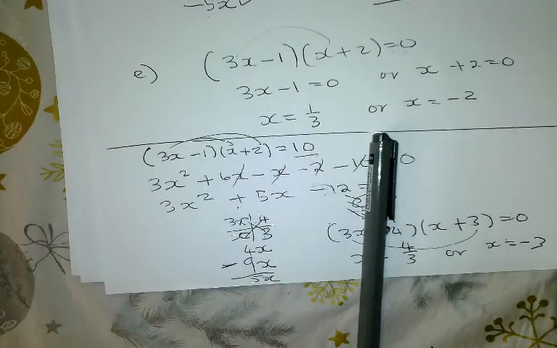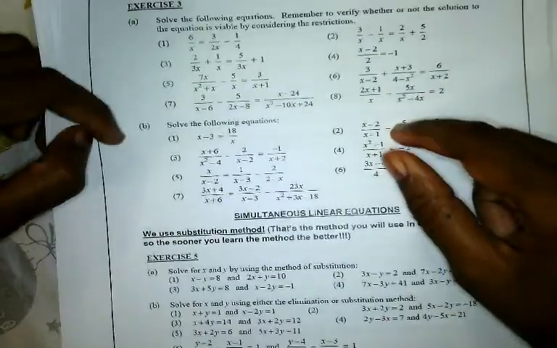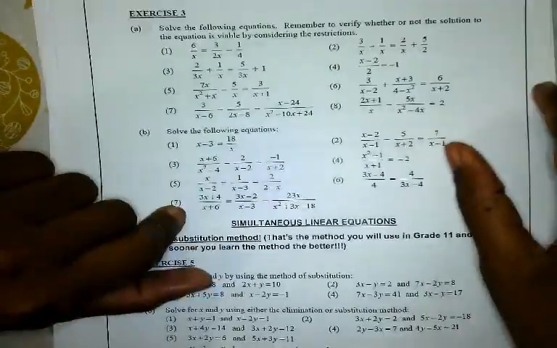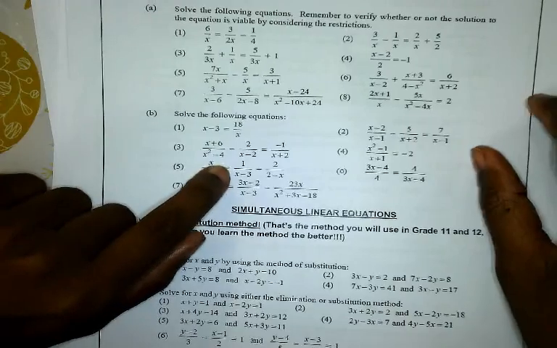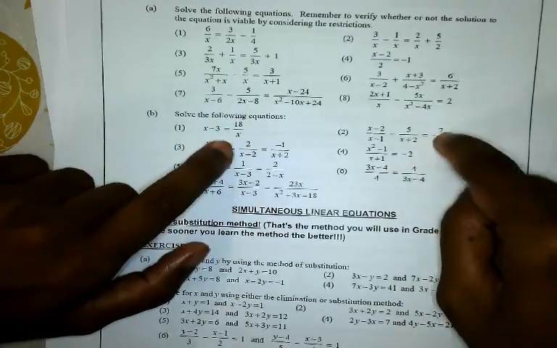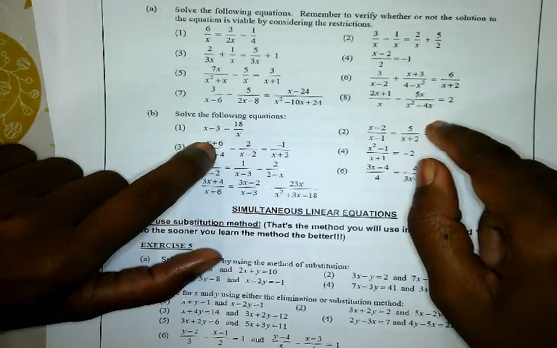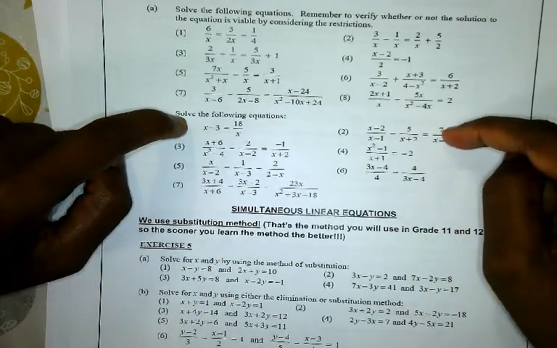Oh, we've got equations with fractions. Let's do one of these questions. Nice, straightforward questions. I'm gonna do 2 and 3. Can I do 2 and 3? Oh, I can do 2 and 3, and maybe 7. Yeah. What is the idea here?